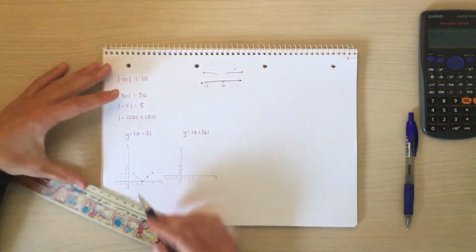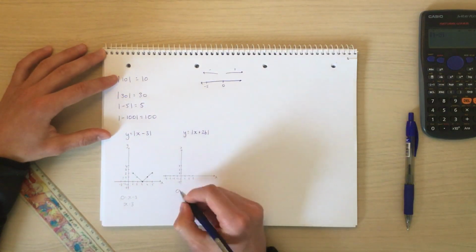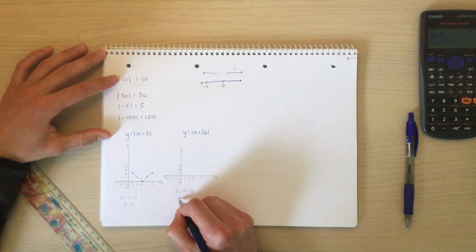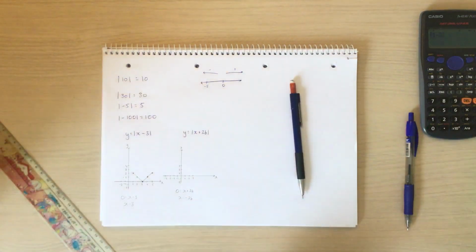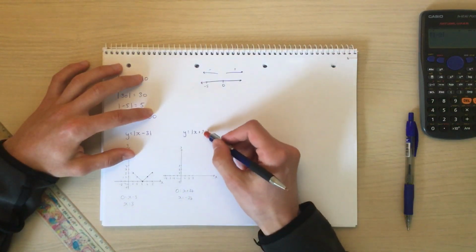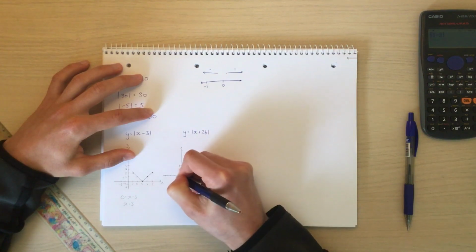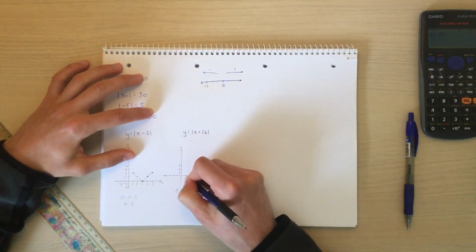So, what did we do before? Well, we set y equal to 0, so let's go ahead and do that. So 0 is equal to x plus 2b, so x is equal to -2b. Now, I made a slight error here because we have an unknown constant. So in fact, it's not going to be -1, -2, -3, -4, whatever.